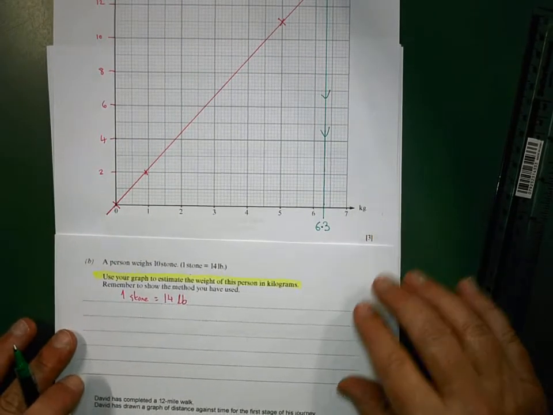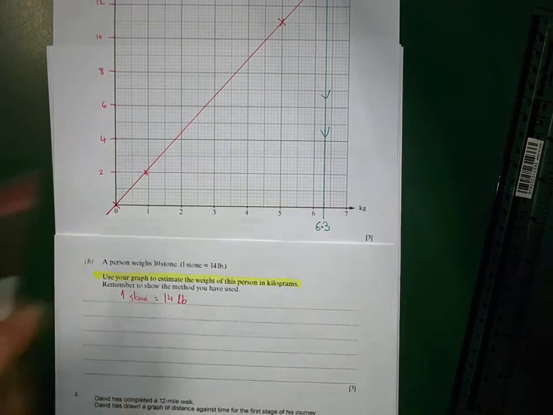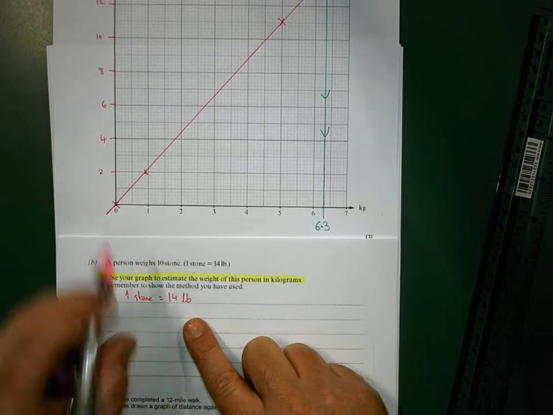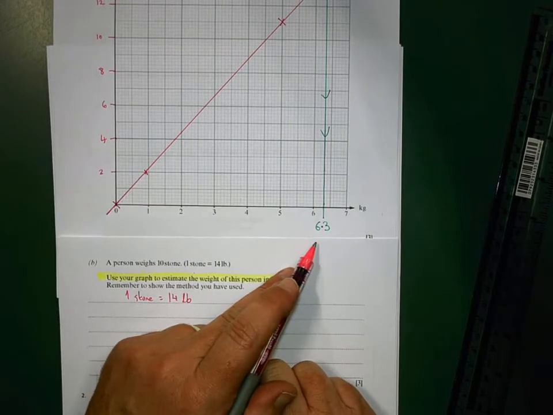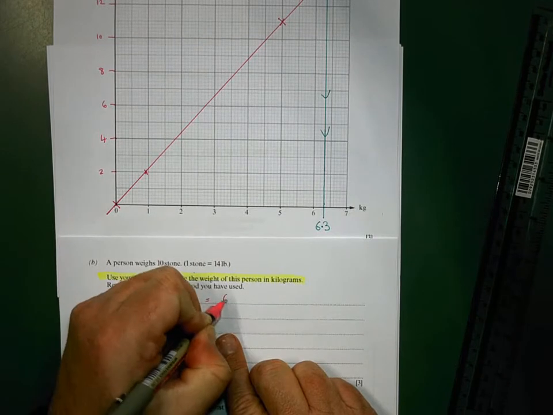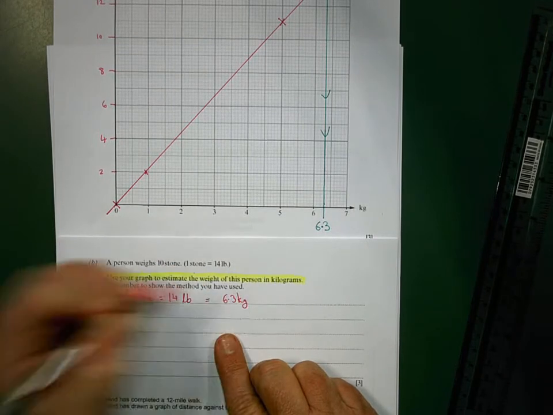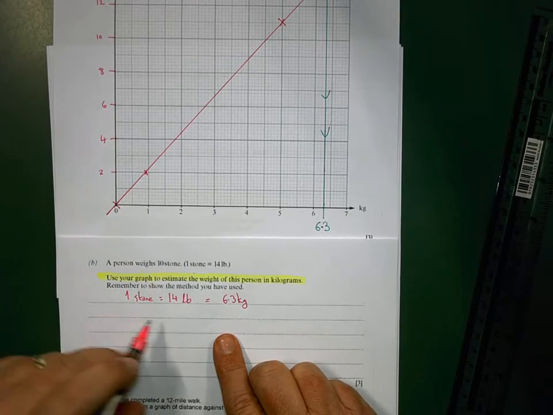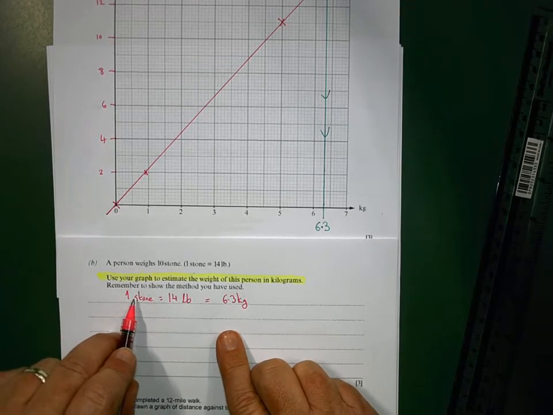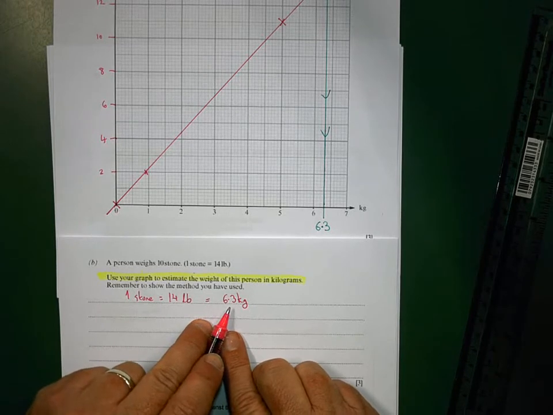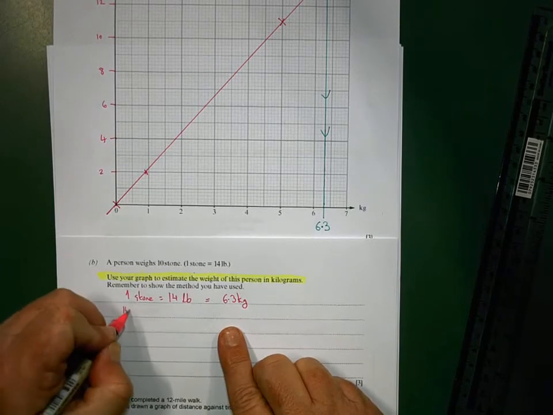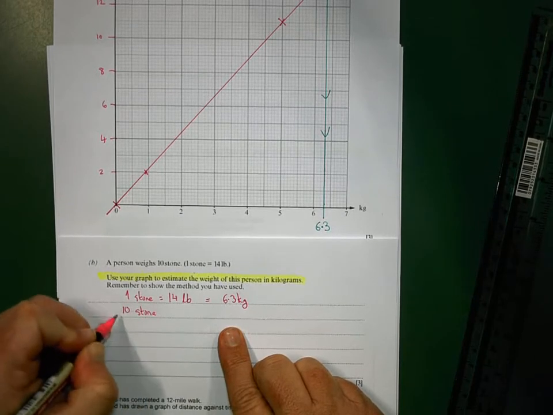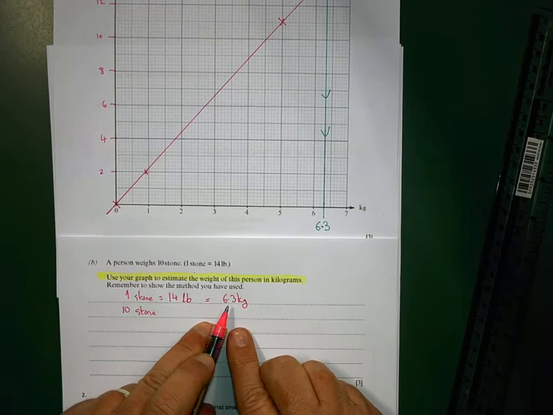So coming back to the question then. 1 stone is 14 pound, and 14 pound is 6.3 kilograms. So 1 stone is going to be 6.3 kilograms. So to find 10 stone, I need 10 times as much. So I need to multiply that by 10.